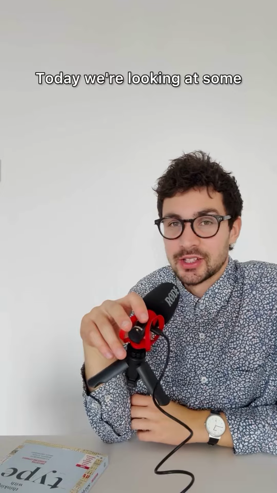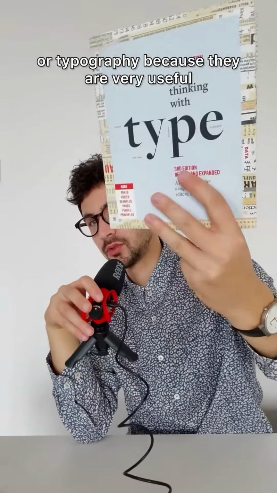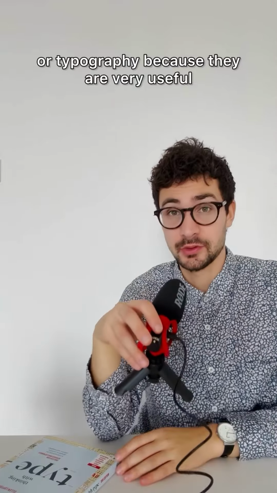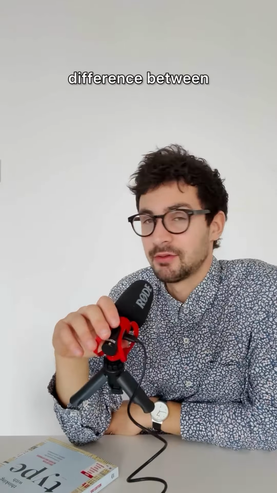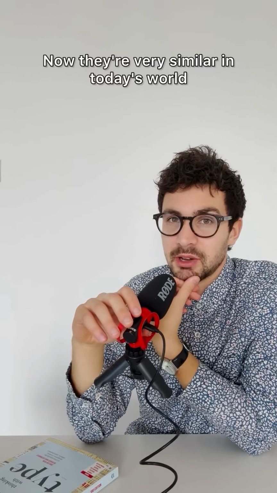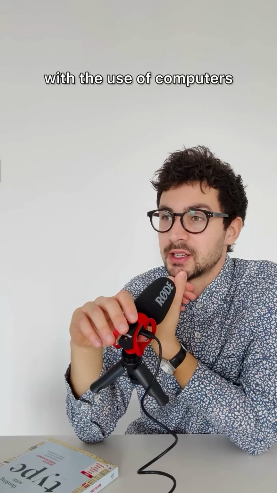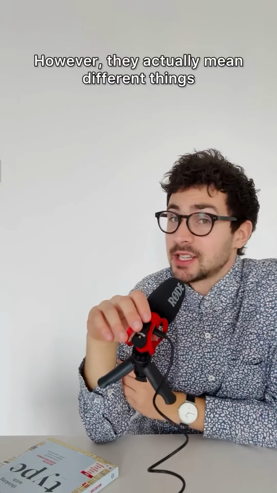Yay! Today we're looking at two key terms regarding type or typography because they are very useful and make things easier for you and me. Now the first thing to talk about is the difference between font and typeface. They're very similar in today's world with the use of computers and the digital, blah blah blah. However, they actually mean different things.